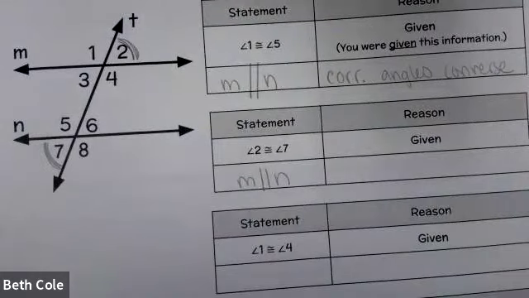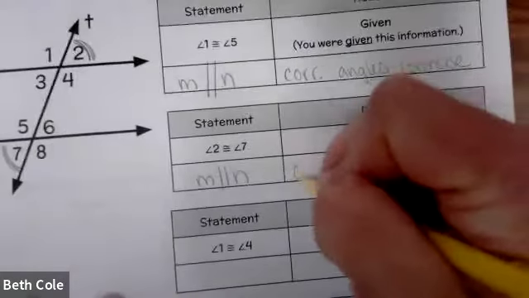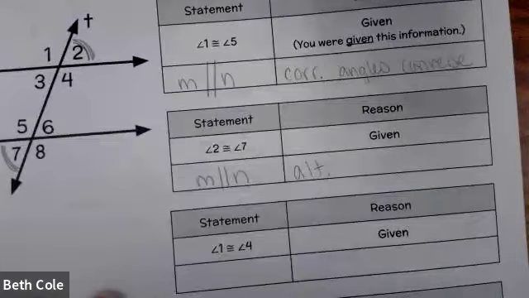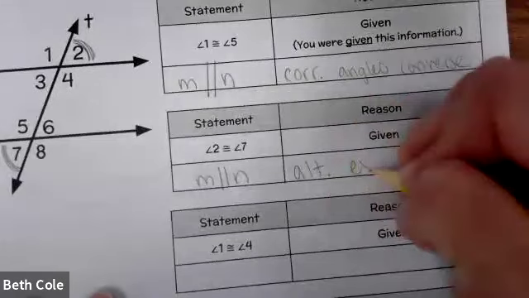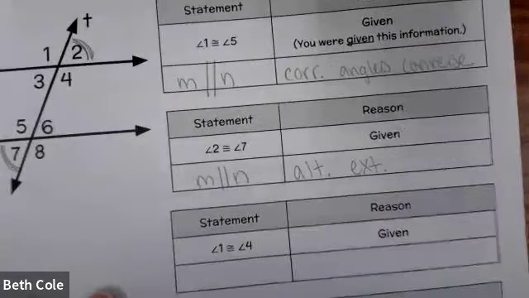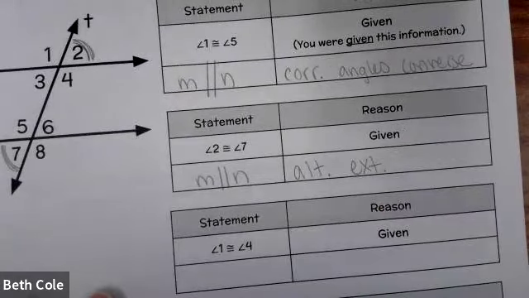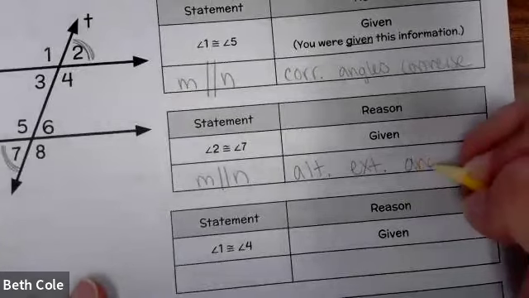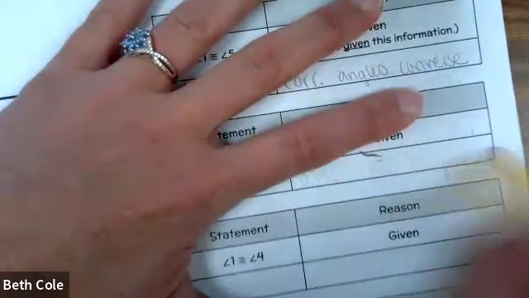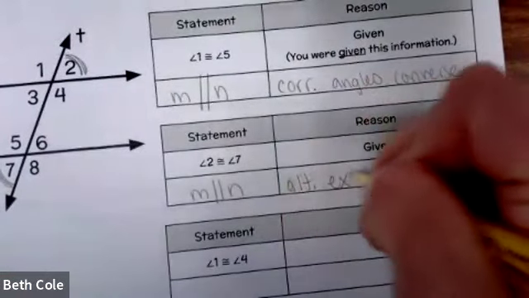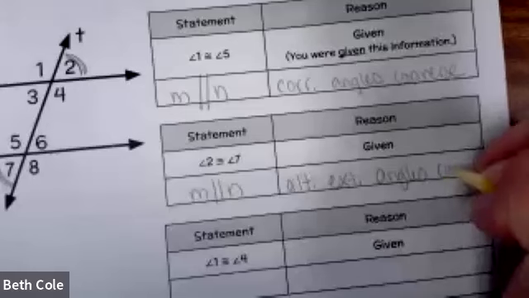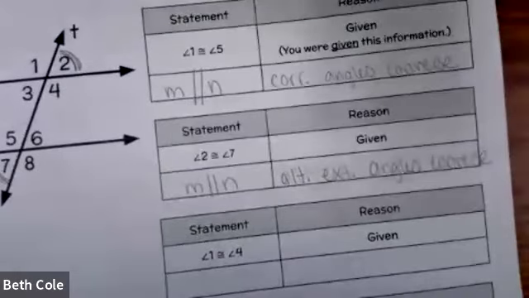That's our conclusion. And we're going to say alternate, I'm just going to write ALT, alternate exterior, I'm going to write EXT for exterior. You can write the whole word if you want, I'm just trying to abbreviate it. Angles converse. See, I wrote too big, I can't make it fit. Alternate exterior angles converse is what that should say. Let me write it a little bit smaller. Alternate exterior angles converse. And then you just put converse at the end of all of it because you switched the sentence around. It's just the other way now.